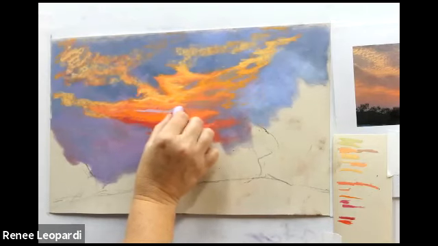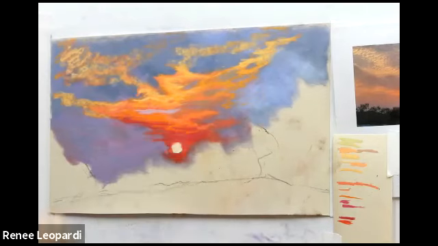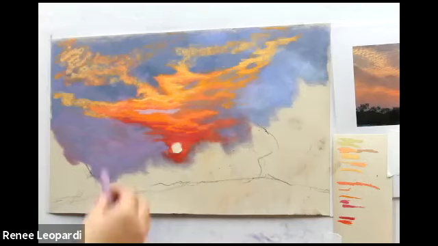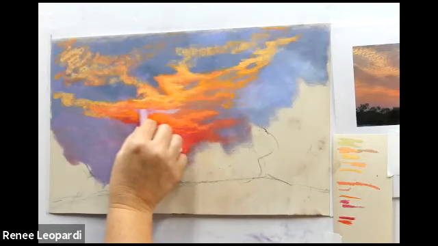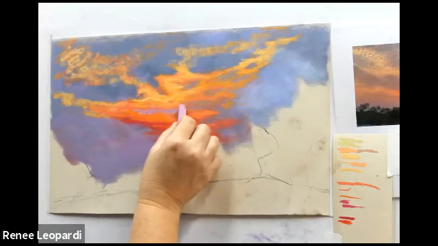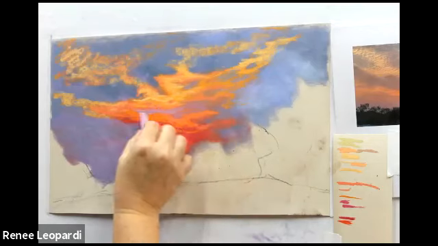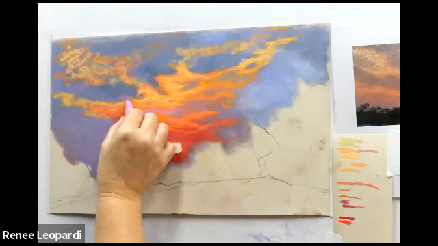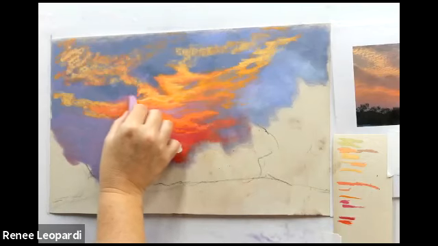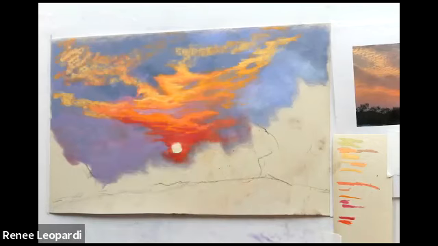Well, that's a little too bright. We're using a different paper today. We're using a Meton Touch. Oh yeah. Have you used that? Yeah. It's a lot different than the UArt. Very different. It grabs the pastel very well, but it also lets it go if you try to blend it. Exactly.